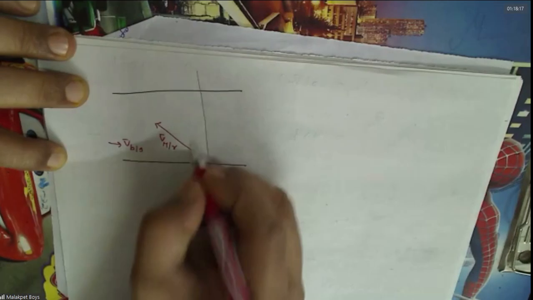So this is the river. This is the velocity of river. This is theta. What will you do? You'll express like this. Remember this.